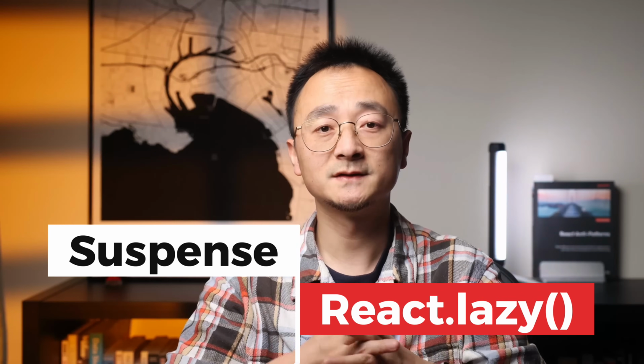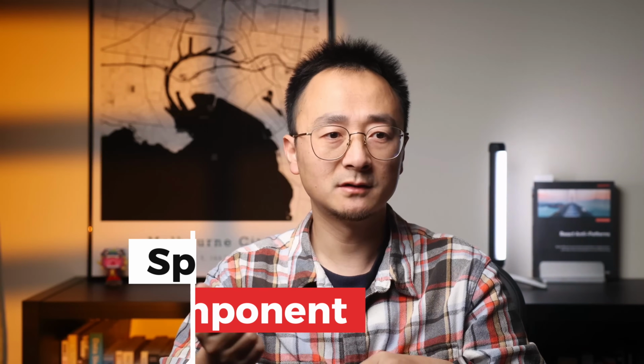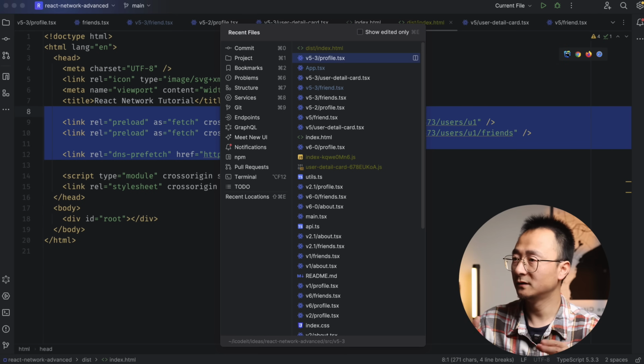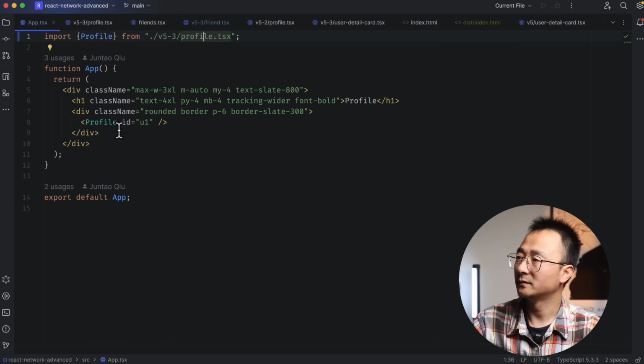React provides a built-in API for code splitting with React.lazy and Suspense. It allows you to load components only when they are needed and show a fallback like a spinner or skeleton component while they are being fetched. If you're new to this pattern, I actually have a whole video covering React.lazy and Suspense in depth. Check it out first if you would like a refresher. Let's forget the declarative approach for a little bit and go to our application and the profile.